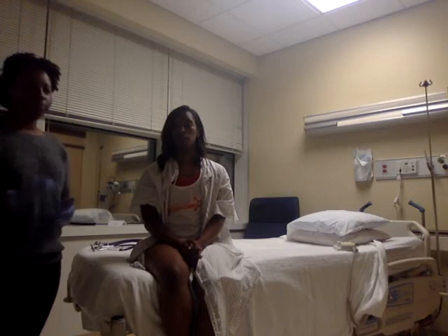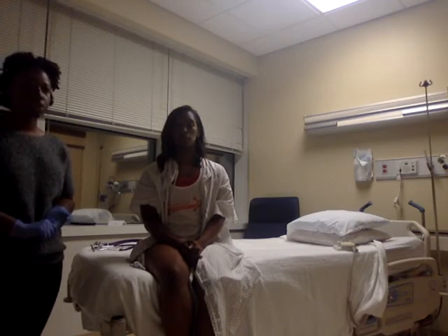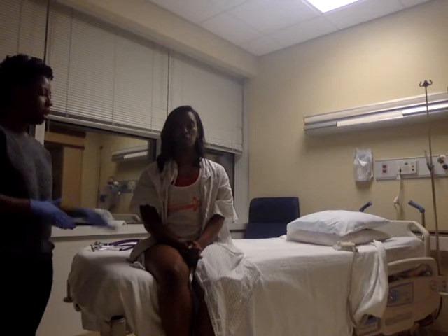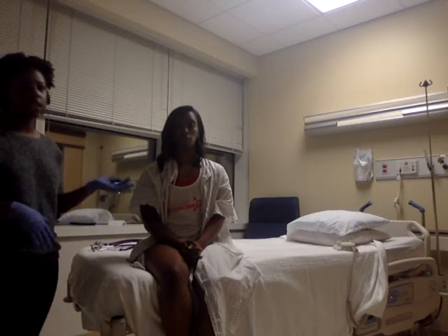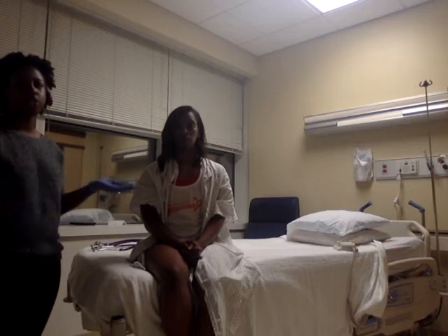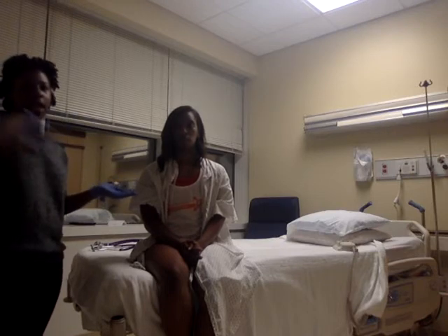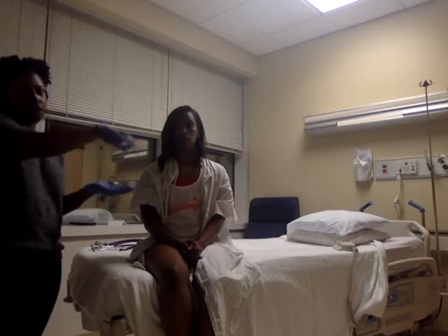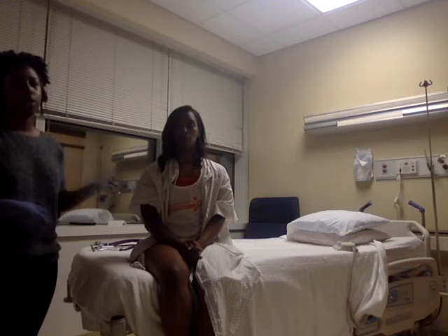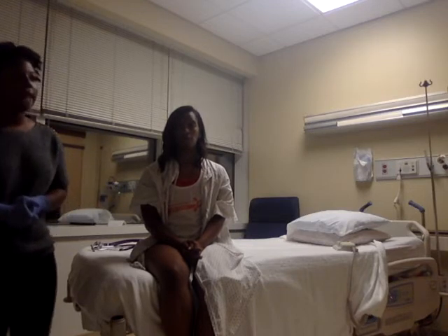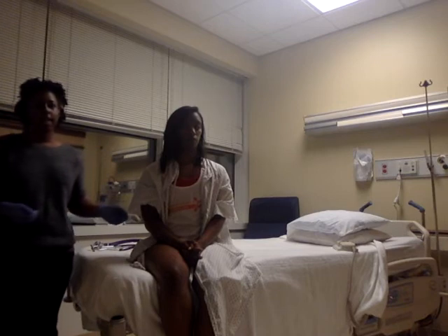I then would feel for deeper nodules by taking one hand and placing it up under the breast to lift up the weight in the tissue, and then taking my fingers and walking my fingers across the breast. And I would do this on both sides. I then would have the patient lay down.